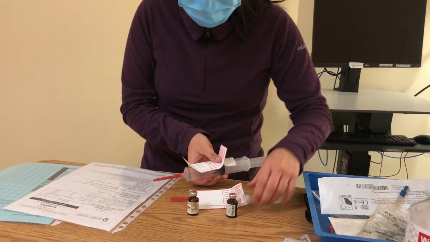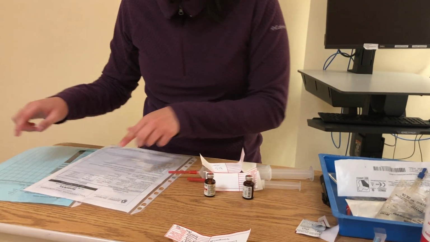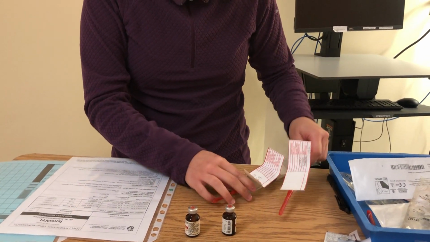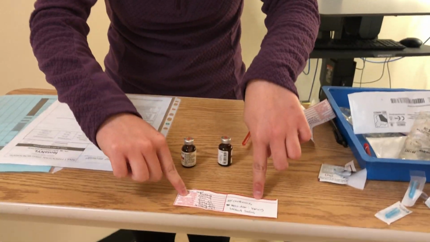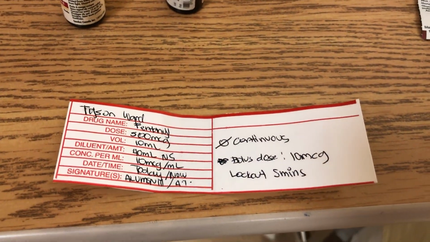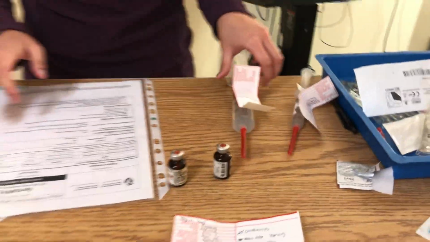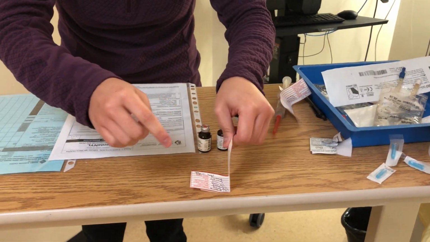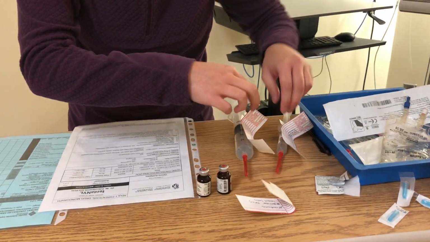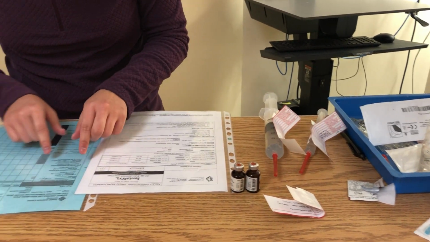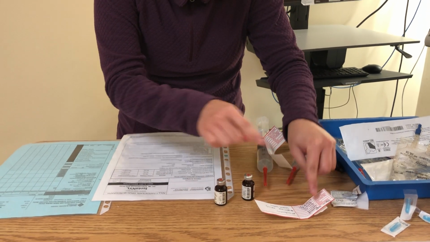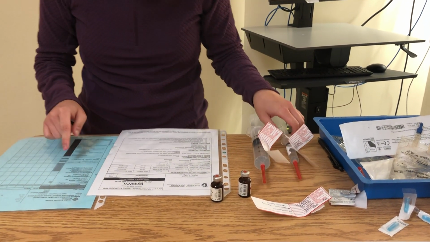Now I'm ready to do my second check with my MAR, my PDM, my medication vial, my medication syringes here, and my final med label. So we have here patient Tyson Ward. The medication is fentanyl. The dose is 10 micrograms.